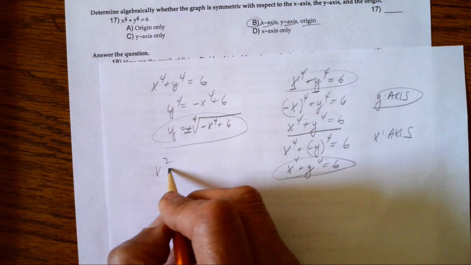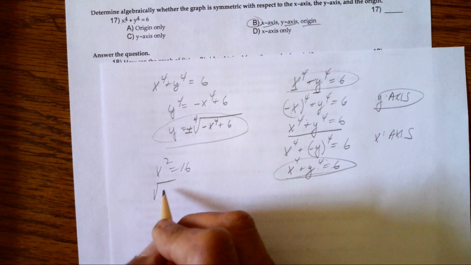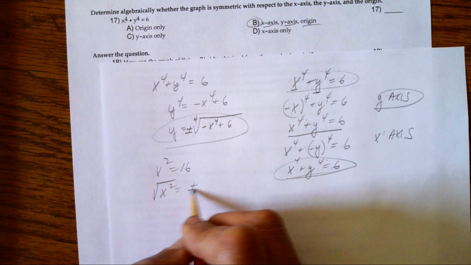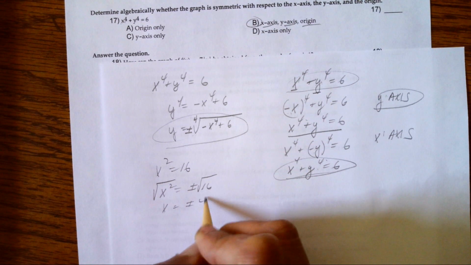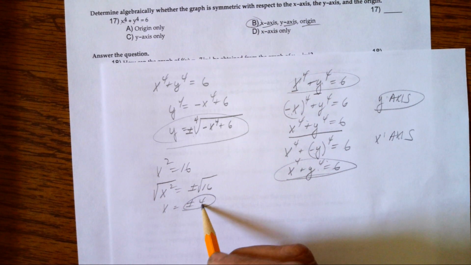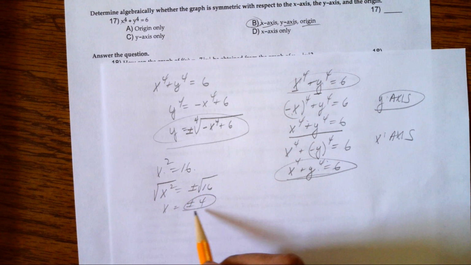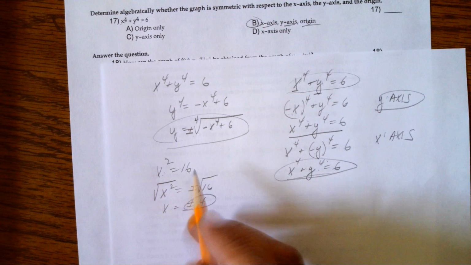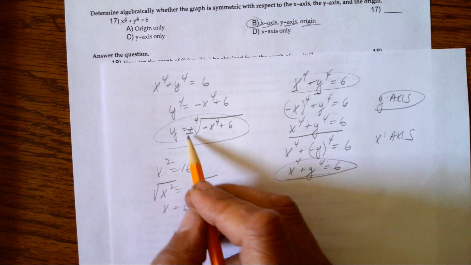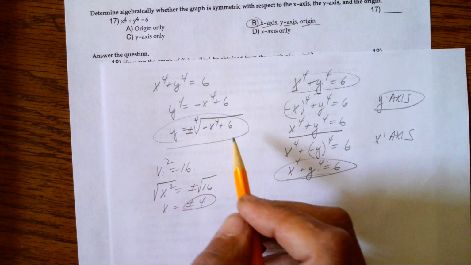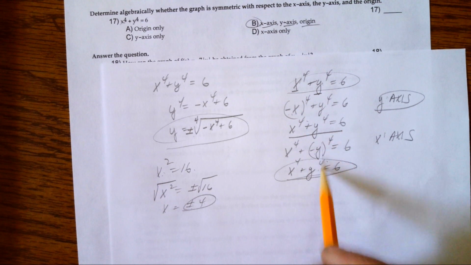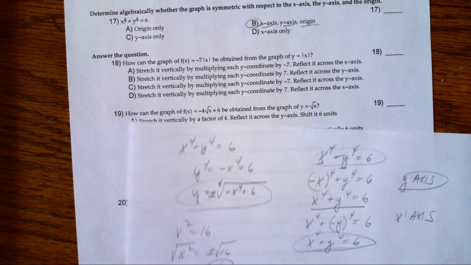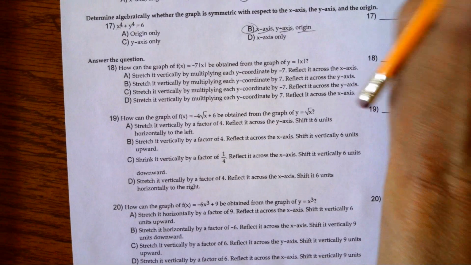It's like saying x squared is equal to 16. The square root of x squared is equal to plus or minus the square root of 16, which would be plus or minus 4. Squaring 4 gives me 16, but squaring a negative 4 also gives me 16. So you have to consider the plus and the minus. But you really don't want to take the time to do all that. It was just as easy to replace x with negative x, y with negative y, and see what was going on. Number 18.